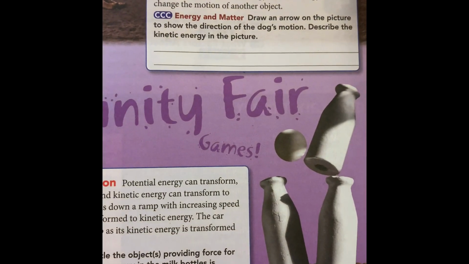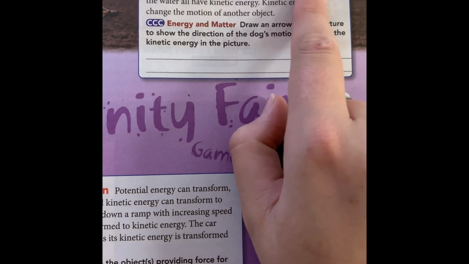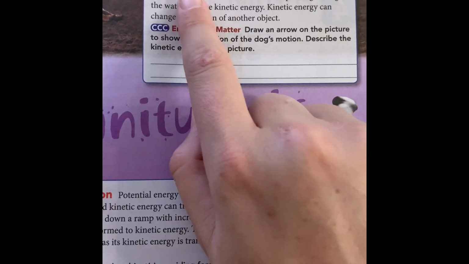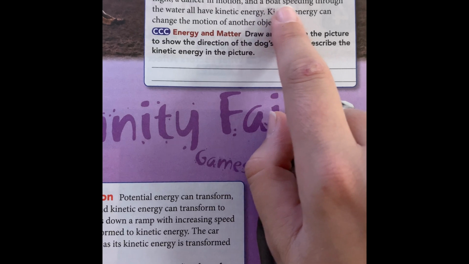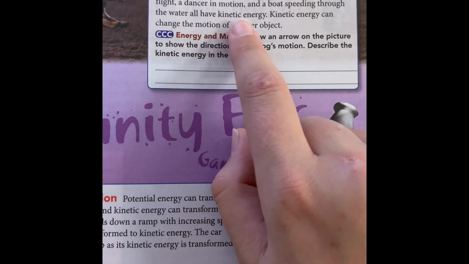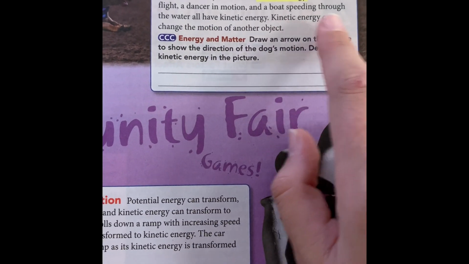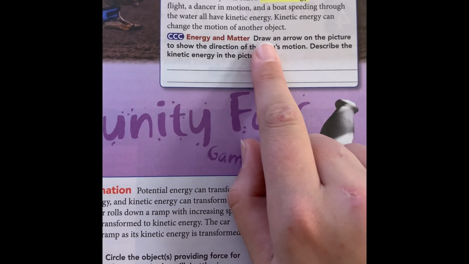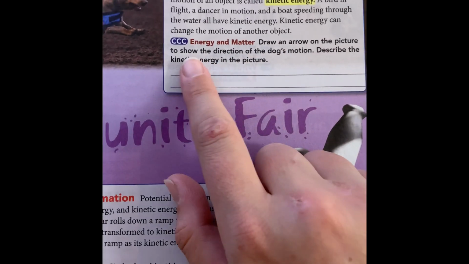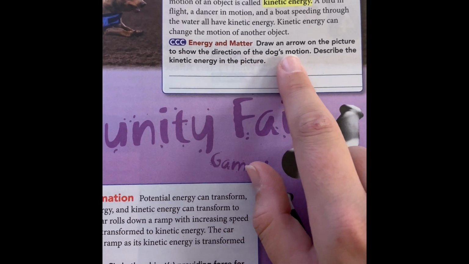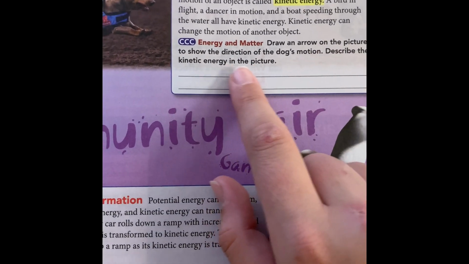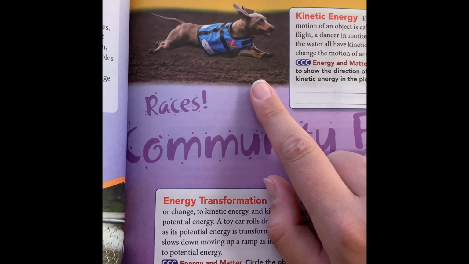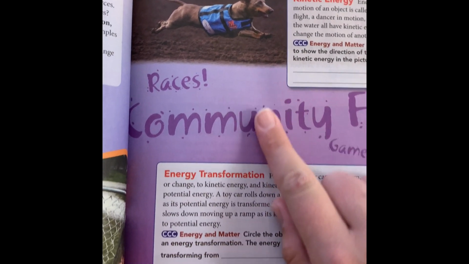All right, kinetic energy. Energy that results from the motion of an object is called kinetic energy. A bird in flight, a dancer in motion, and a boat speeding through the water all have kinetic energy. Kinetic energy can change the motion of another object. Okay, so draw an arrow on the picture to show the direction of the dog's motion. Describe the kinetic energy in the picture. So on this little dog, you need to draw an arrow that describes his motion.